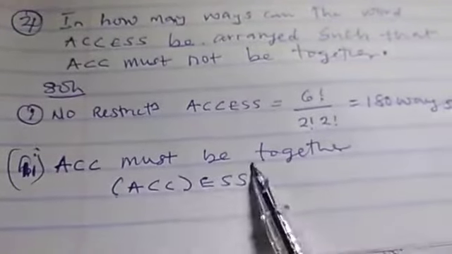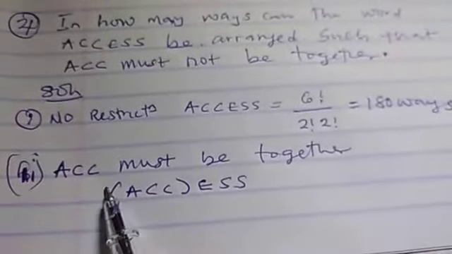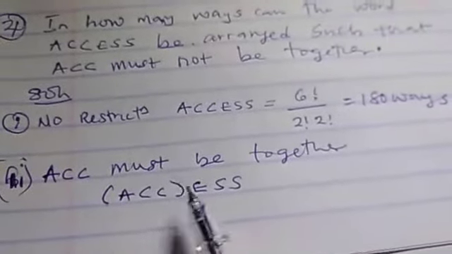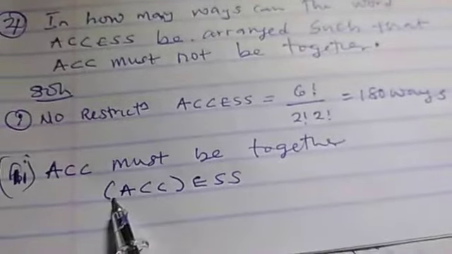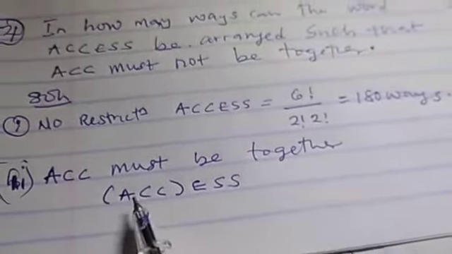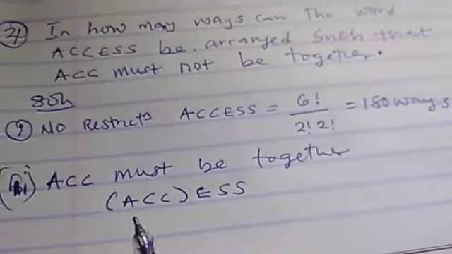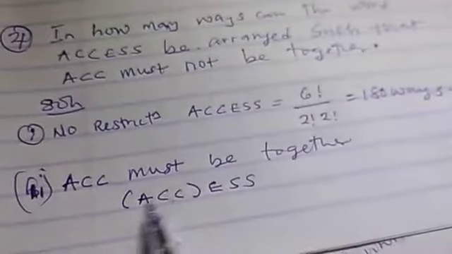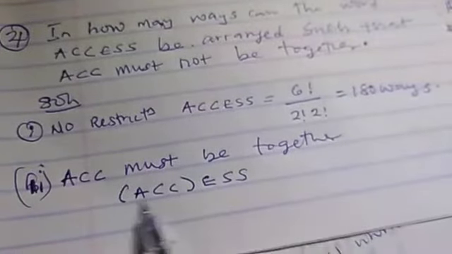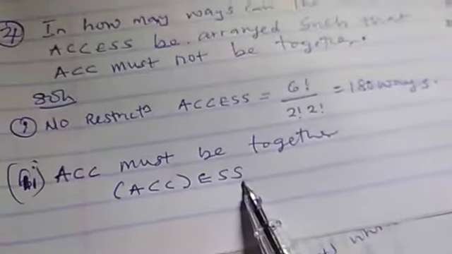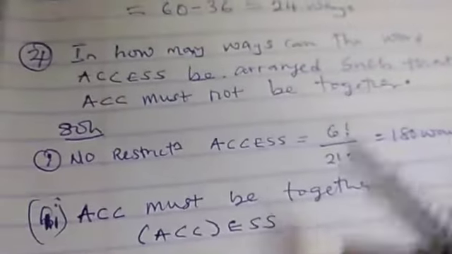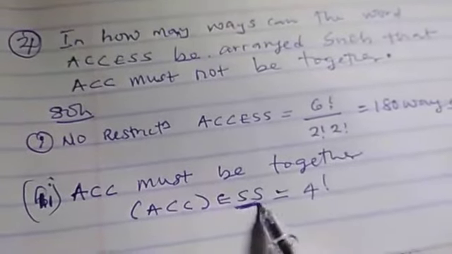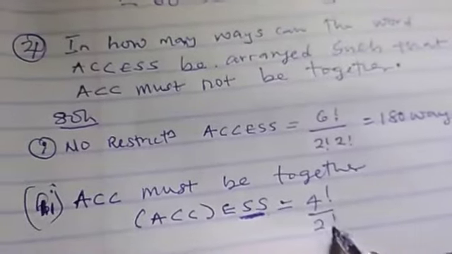Now, ACC must be together is our second step. Just put it in bracket. They will become 1 letter, so in this case, I will not count it inside. But note, you have to watch out for any repeated letter, though not in this case, because this has become 1 letter. Let's now count it: 1, 2, 3, 4. I have 4 letters, so our answer will be 4 factorial. But out of these 4 letters, S occurred twice, so I will say over 2 factorial.